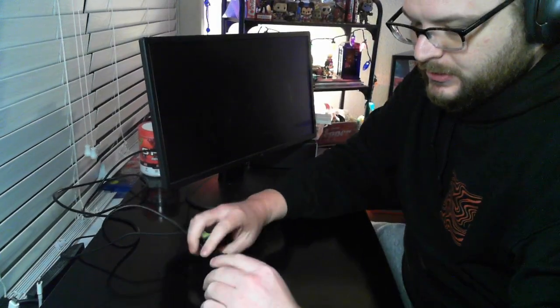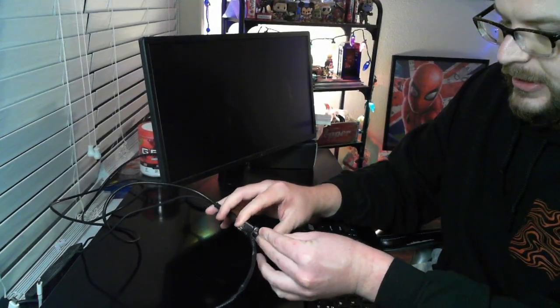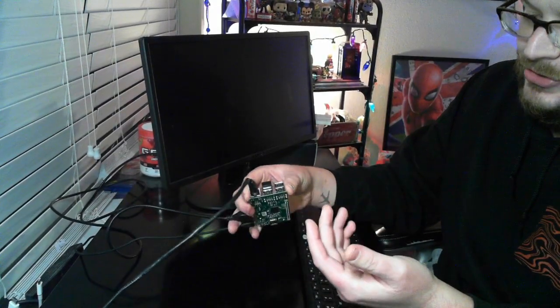All right, got it plugged up. Keyboard. Have an extra keyboard and mouse lying around. I actually don't.